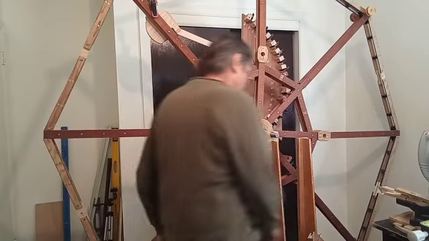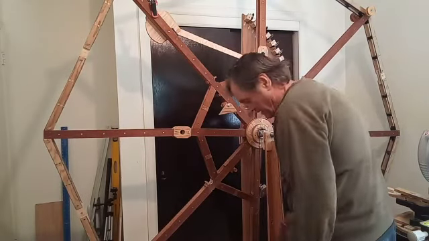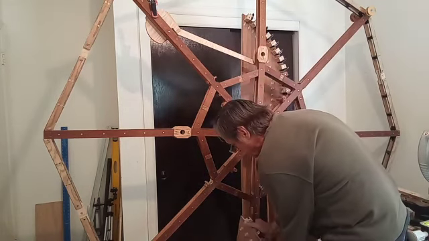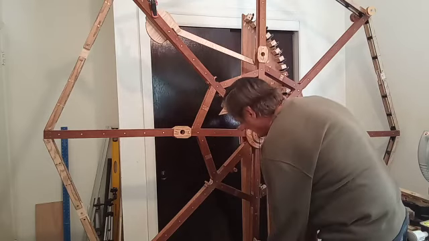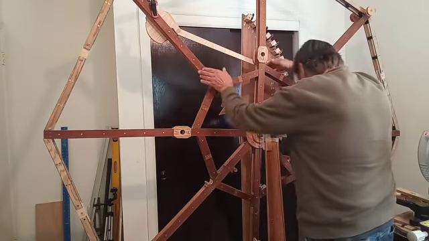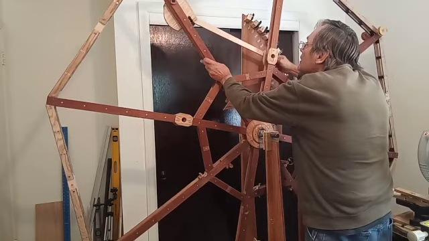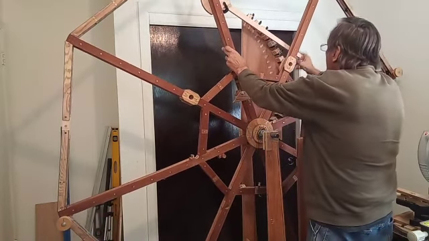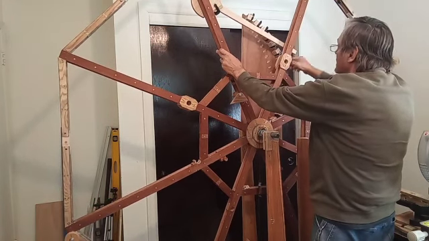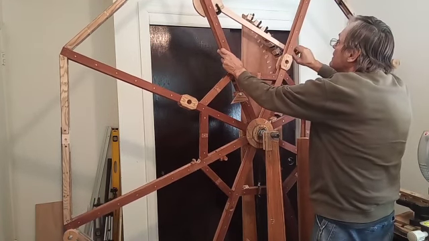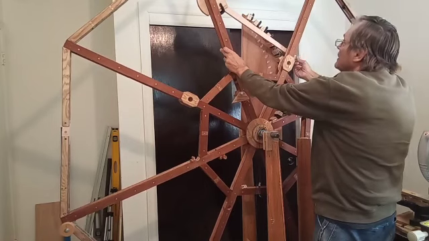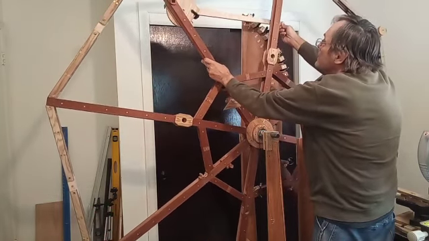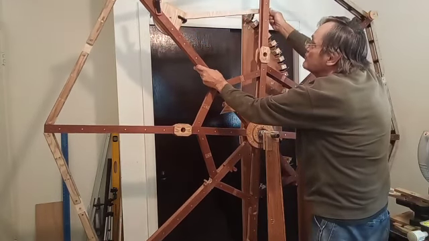Okay, basically how this is going to work, there are two sides, and this will ride on here. It'll have a bar going across, so that way it'll be inside, but then as the wheel rotates, it lifts the arm up.